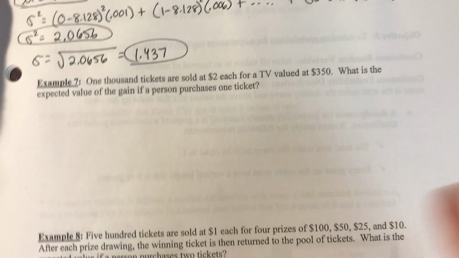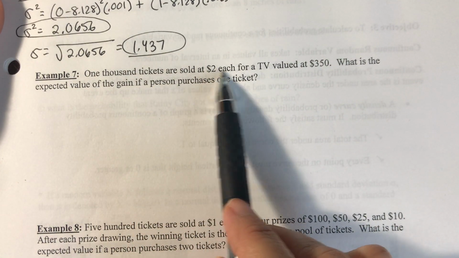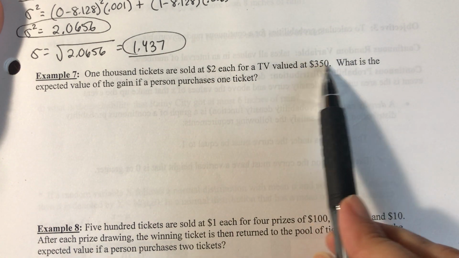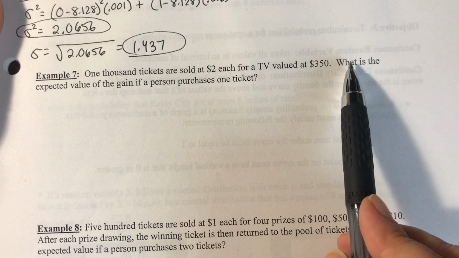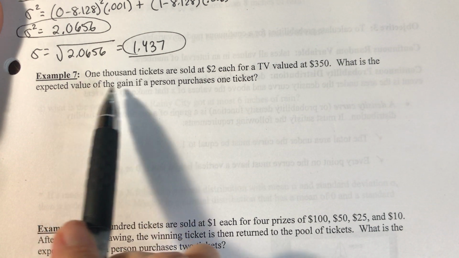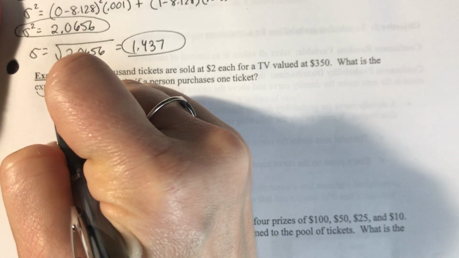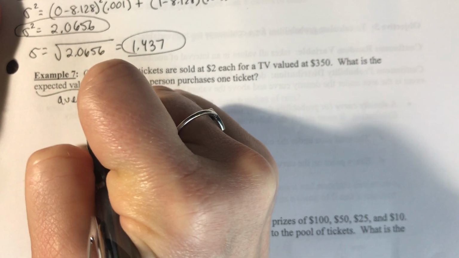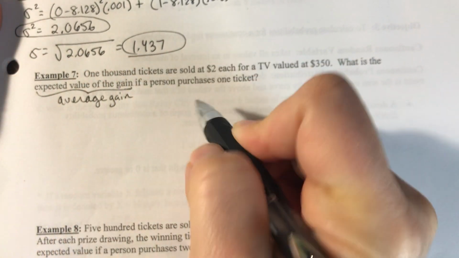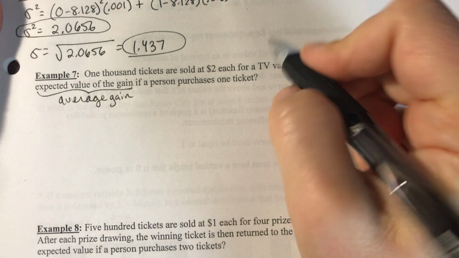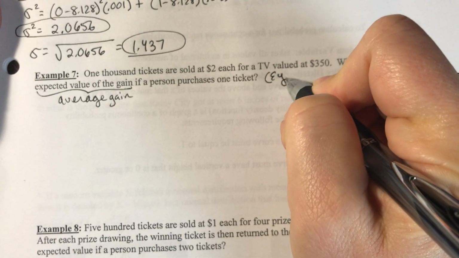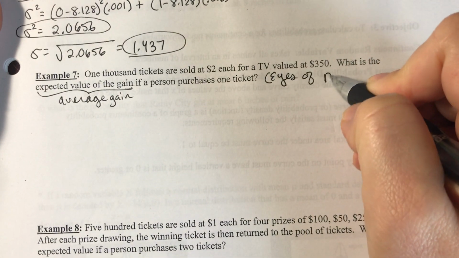So for instance, if we have 1,000 tickets sold at $2 each for a TV valued at $350, we want to know the expected value of the gain, which is the same as saying the average gain. If a person purchases one ticket, we want to do this problem from the eyes of the player.